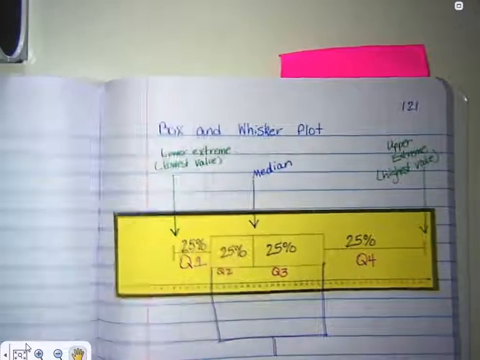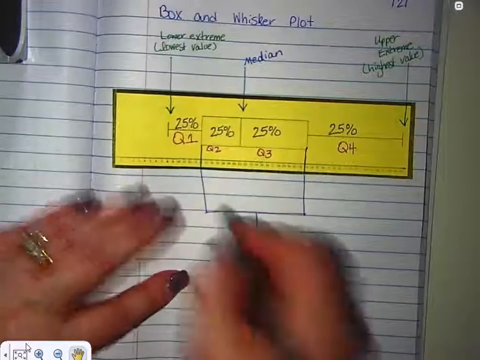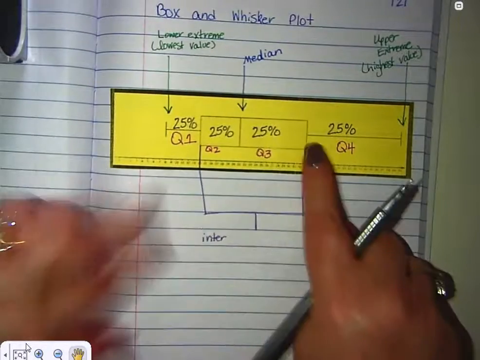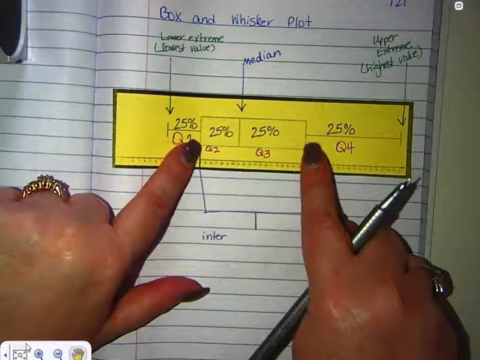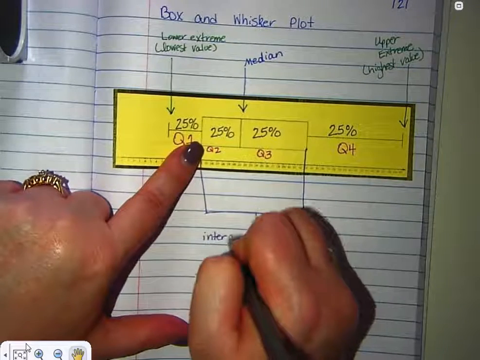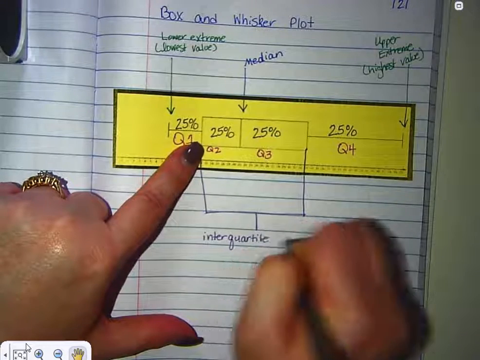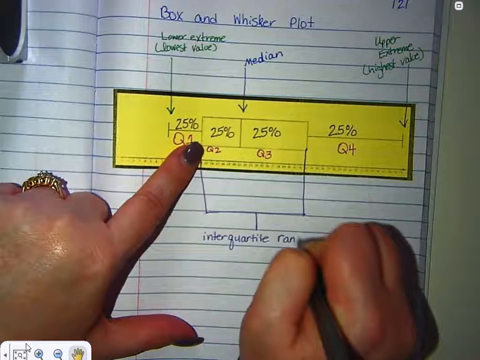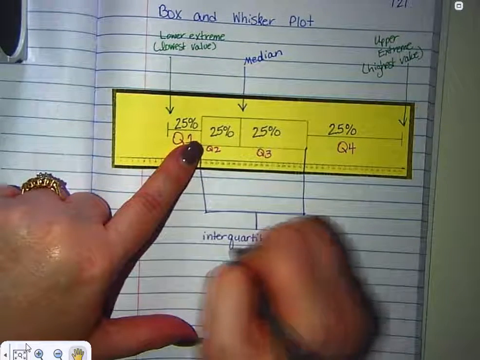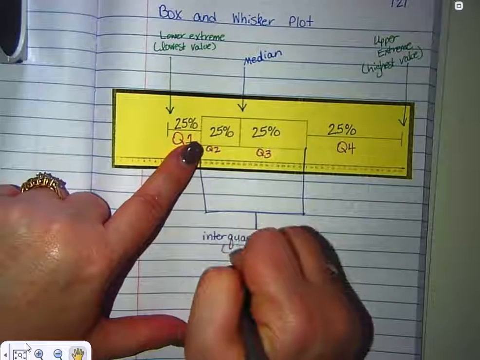Interquartile range. It's the box. This end minus this end is the interquartile range. And we're going to be looking for the difference.